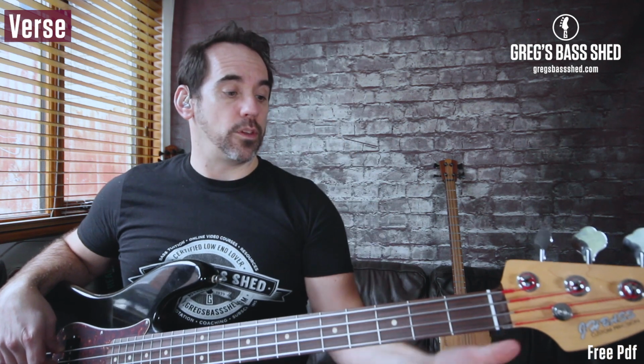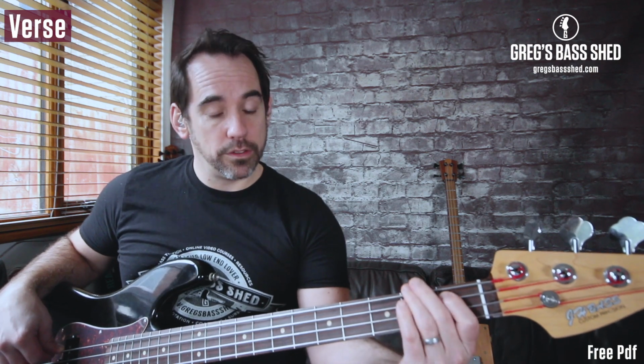Then we move on to the verse. Now this has got that classic 16th note groove that I covered in the last video. So this sort of pattern. So the 16th note is actually the 5th or is a 4th below, whatever way you want to look at it. So it's on the same fret but the string below. So it starts on C, so you've got G to C. And when we move to the E flat, got B flat, so 1 and 1.